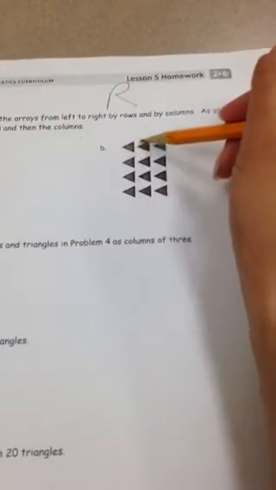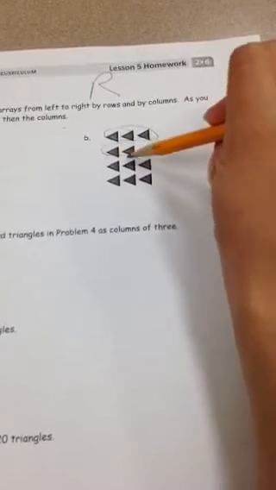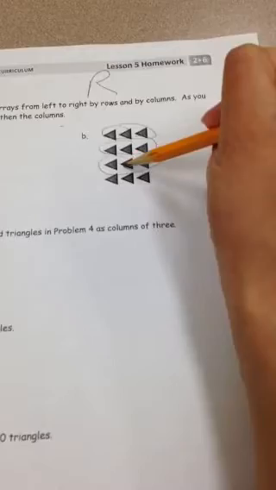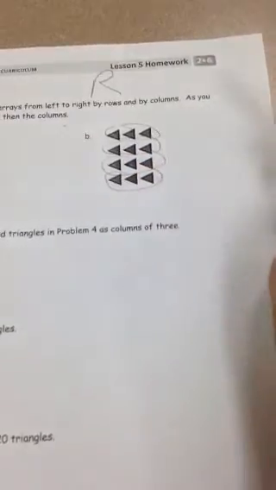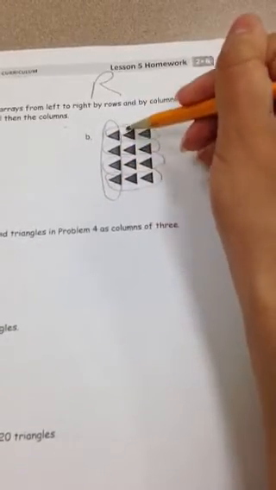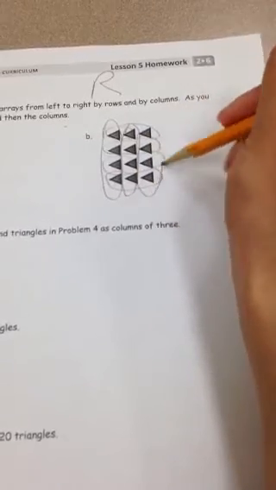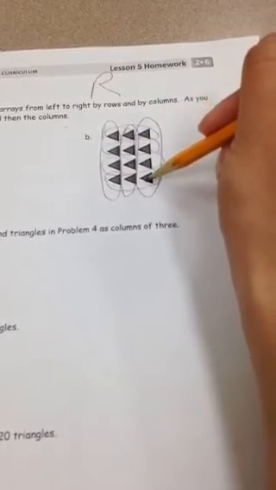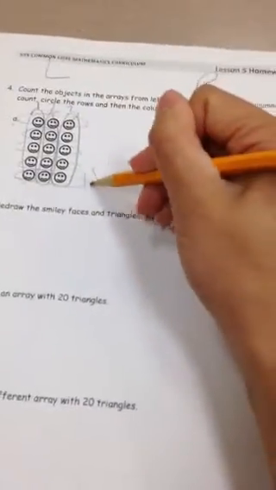Okay, over here, same thing. Let's do the rows first. Row 1, 1, 2, 3. Row 2, 4, 5, 6. Row 3, 7, 8, 9. Row 4, 10, 11, 12. Let's do the columns. Column 1, 1, 2, 3, 4. Column 2, 5, 6, 7, 8. Column 3, 9, 10, 11, 12. So no matter which way you count it, you're always going to have 12. No matter which way you count it, you're always going to have 15.